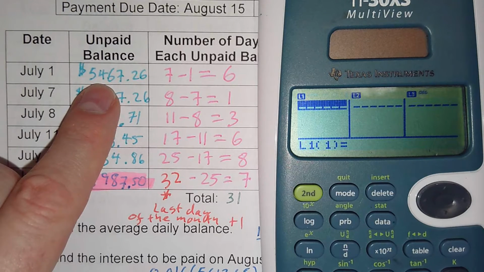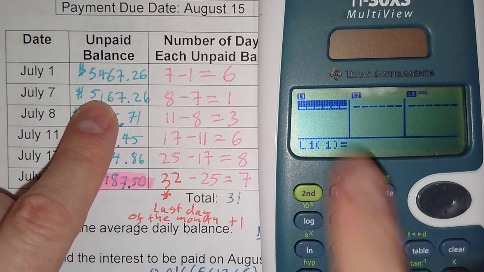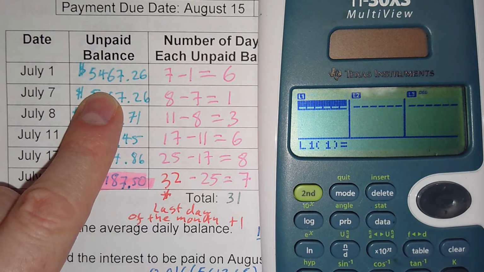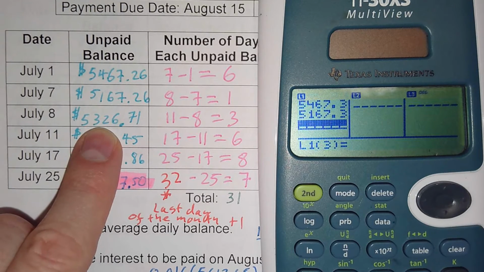So I'm going to start entering this data here in the first column. I'm going to put it under 1. So I'm going to do $5,467.26, enter. $5,167.26, enter. $5,326.71, enter.